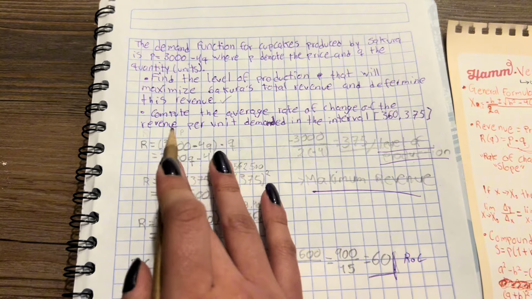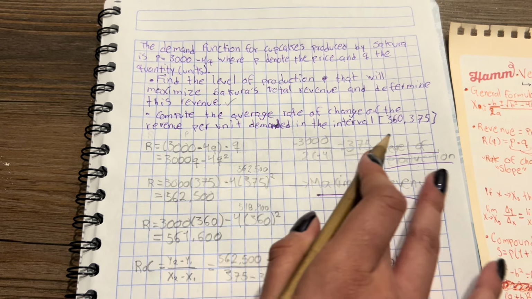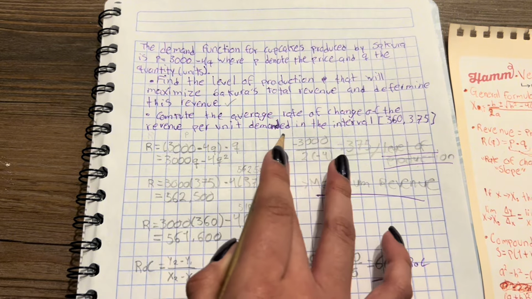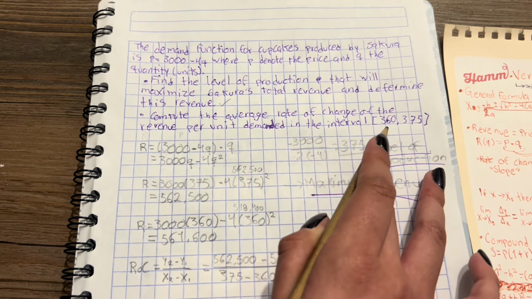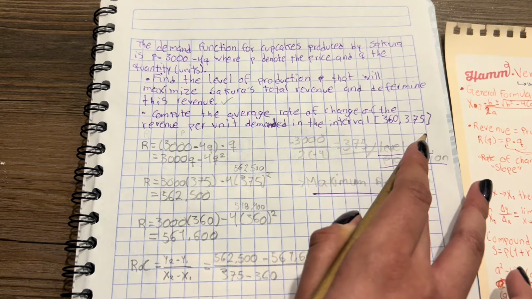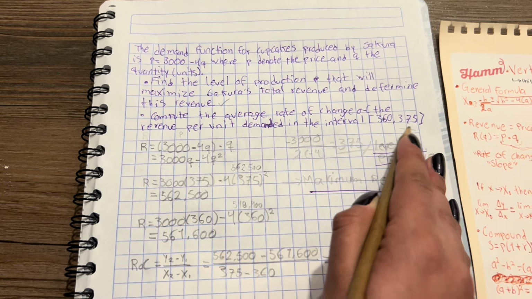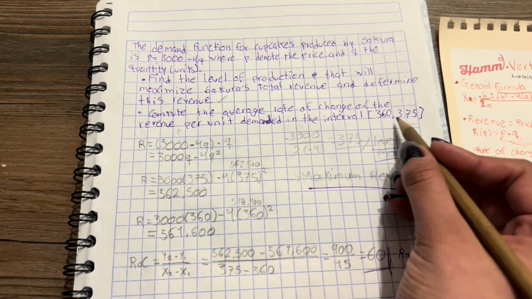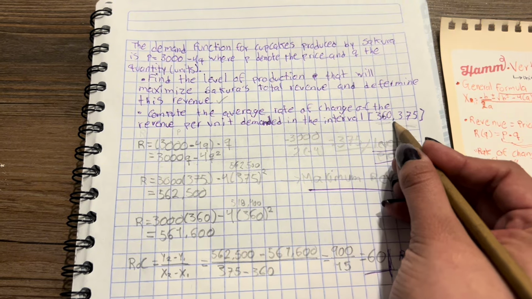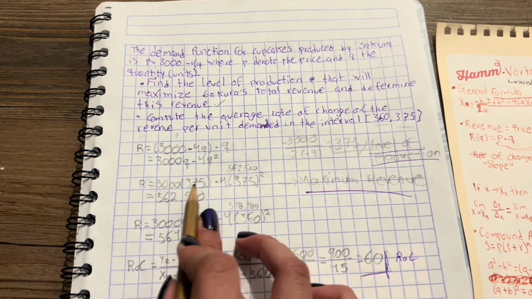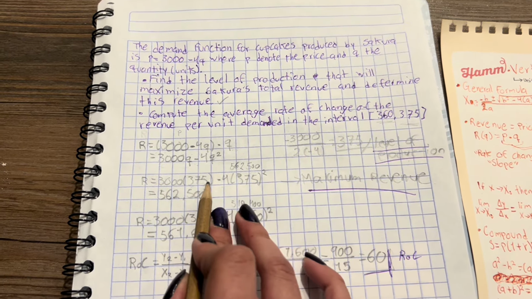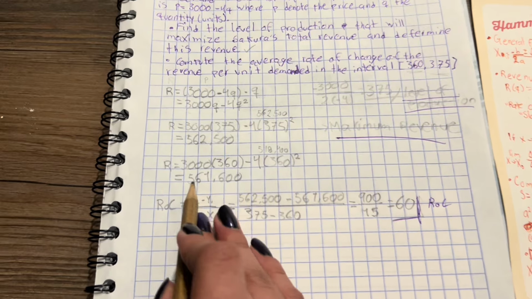Now for number 2, it says compute the average rate of change of the revenue per unit demanded in the interval 360 to 375. For this, we already have the revenue for 375, so we need to obtain the revenue for 360. We do the same process as here, replacing Q with 360.